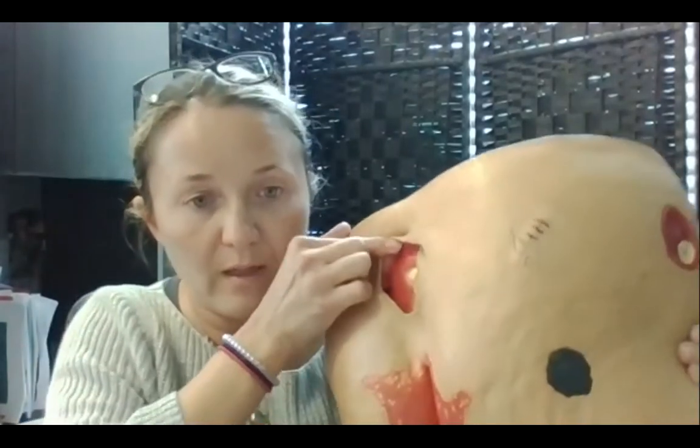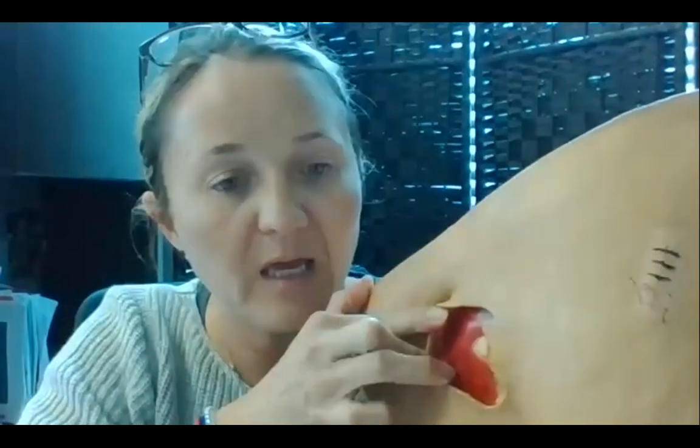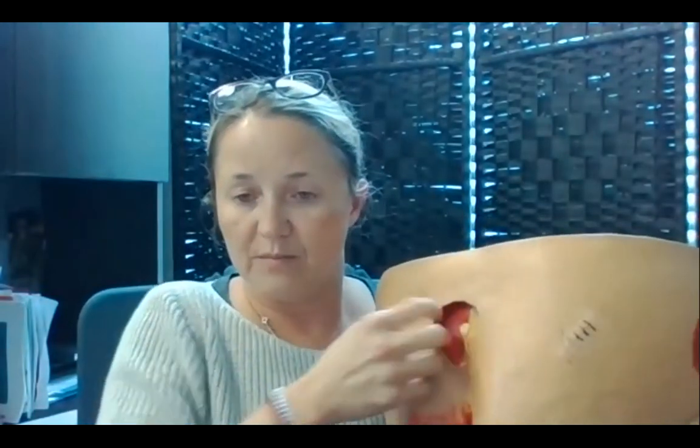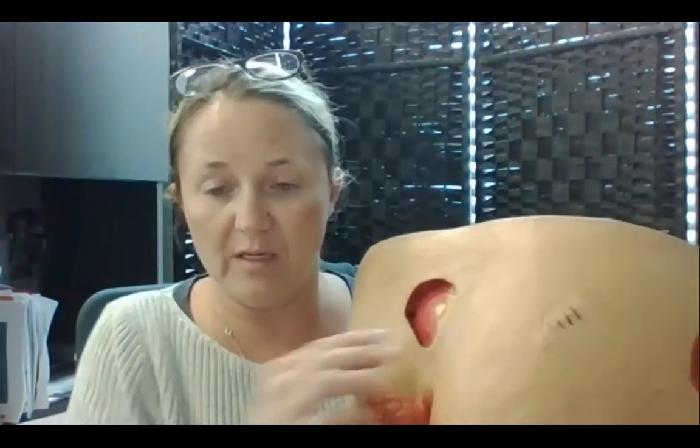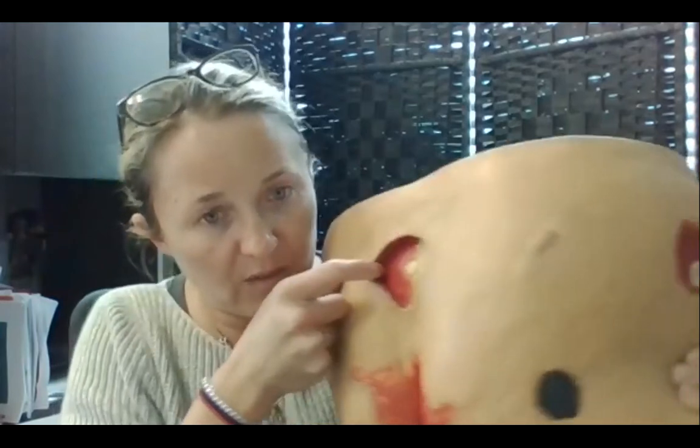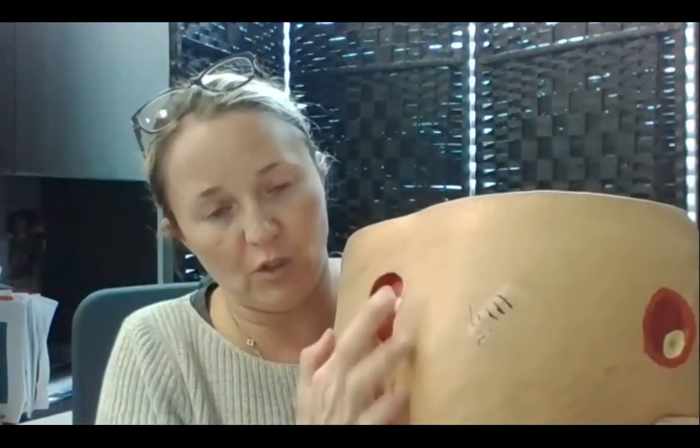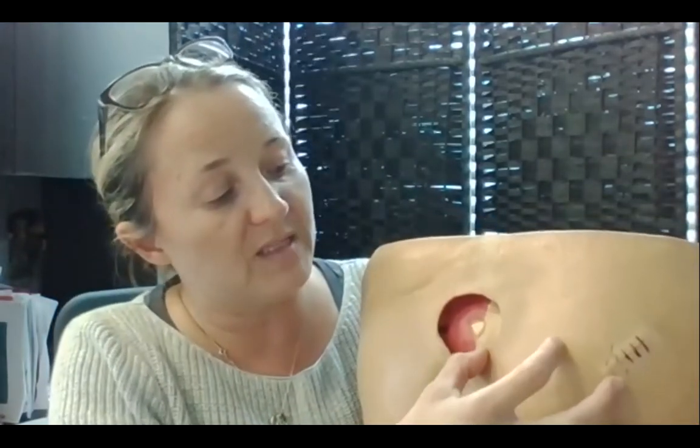We'll assess for tunneling. So that would be like here, where that's going under the bed and it's going back into here. So that's how we would tell there. Undermining would be just like this, where you can see it's going underneath of the skin here. And then the epibole would be if this tissue is curling in, starting to curl around the edge.